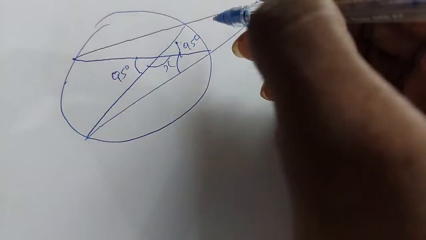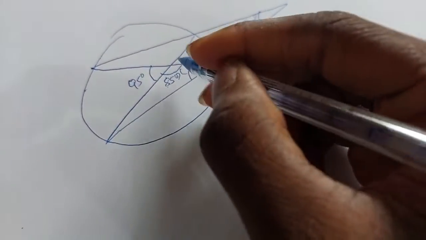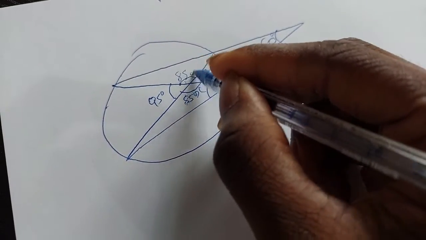That this angle here will now be 85. Do you agree? So this is 85. So since it's vertically opposite, this will also be 85.